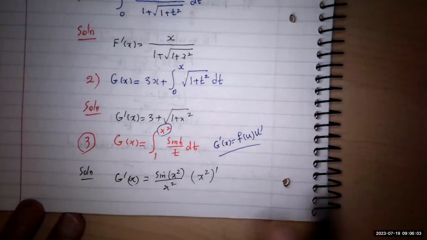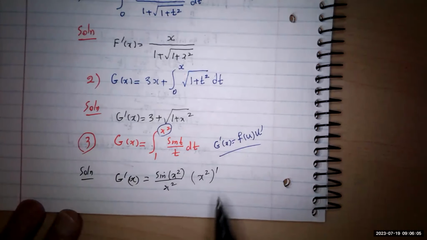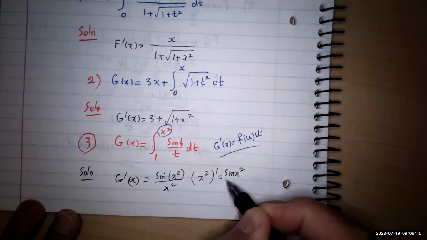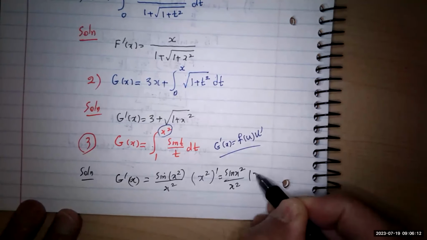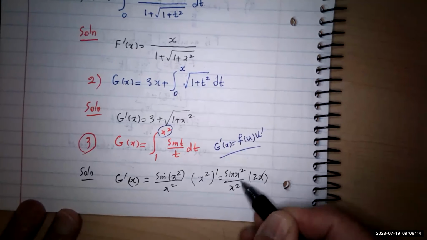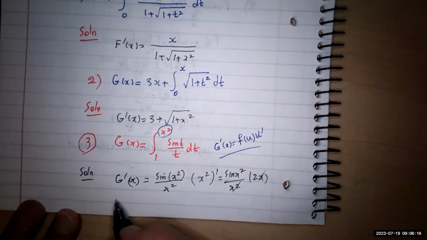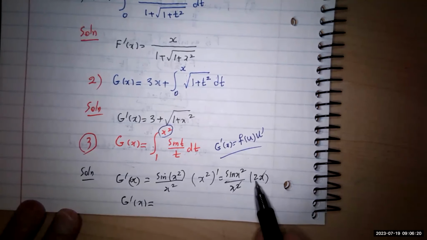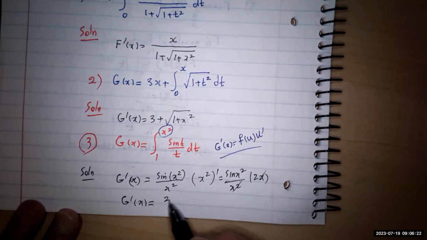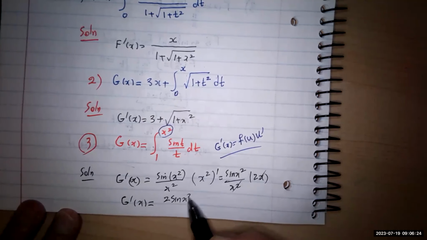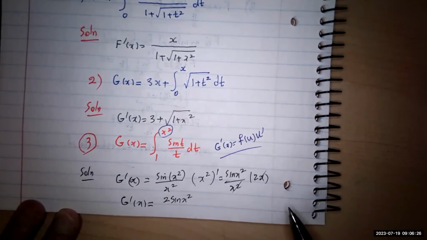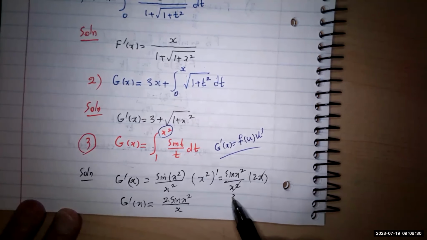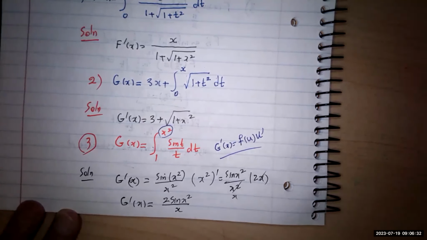The derivative of x squared is 2x. So this is the sine of x squared over x squared times 2x. The x and x would cancel out. So finally, g prime of x is equal to 2 sine of x squared divided by x.